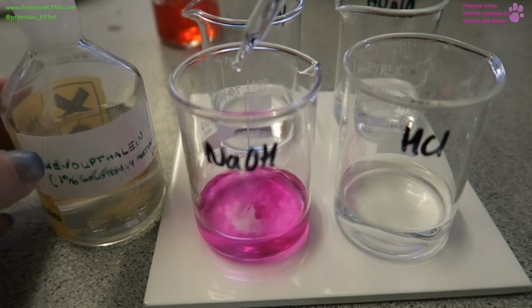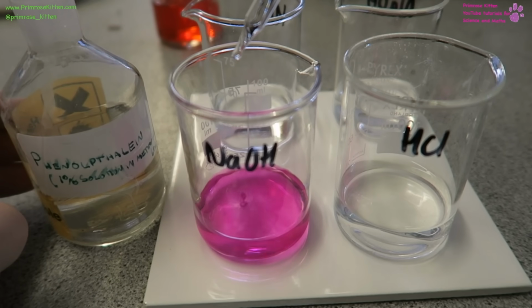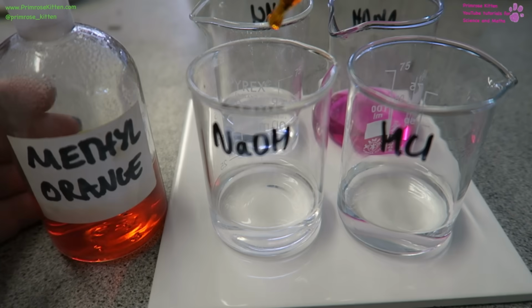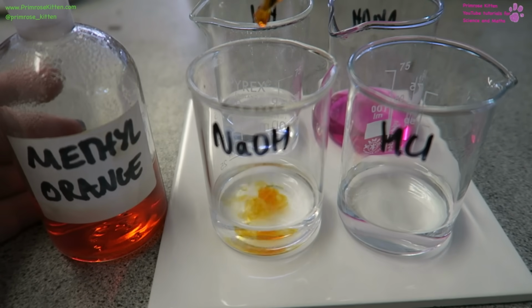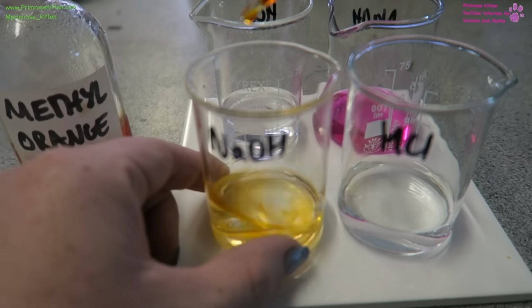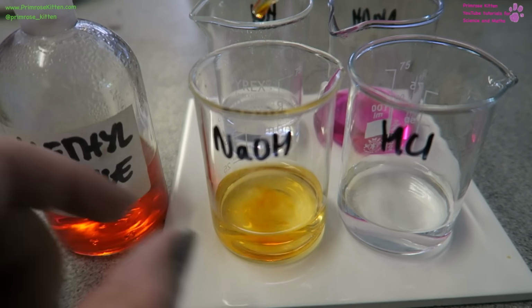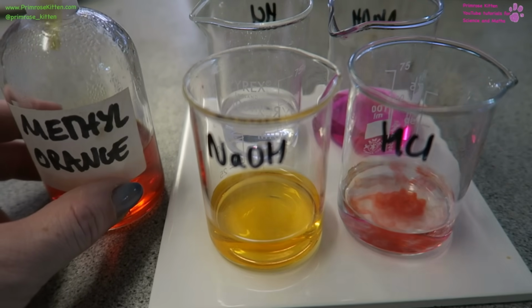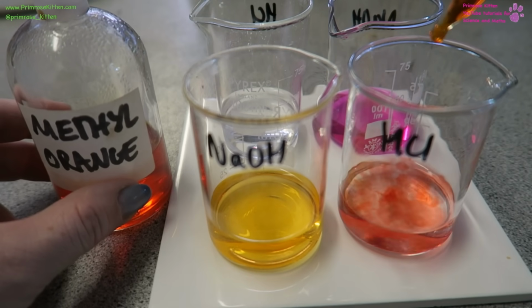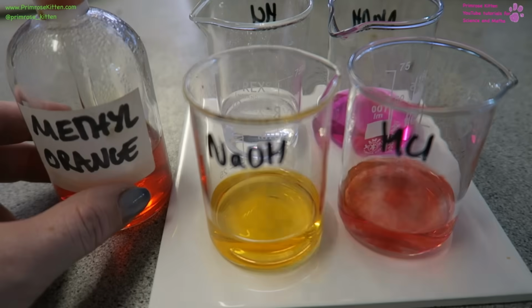There are two indicators you can use for titrations. Phenolphthalein, which is the one you're seeing here, which in an alkali will be bright pink, and in an acid will be clear or colourless. Or methyl orange, which in an alkali you can see it's going this yellowy colour, and in an acid it will be bright red, giving us a neutralisation point where it is an orange colour.